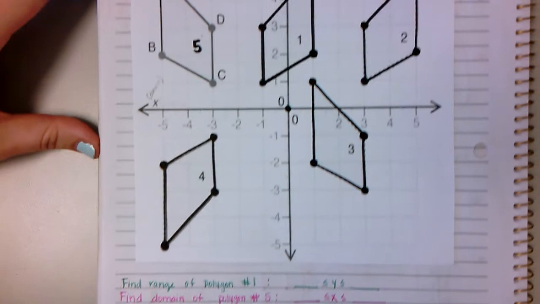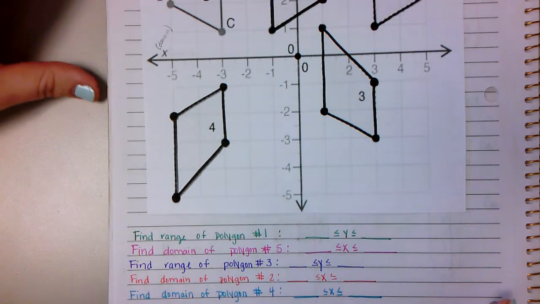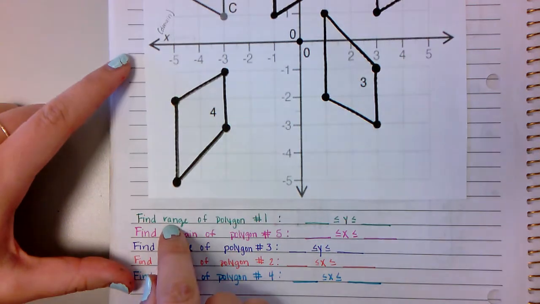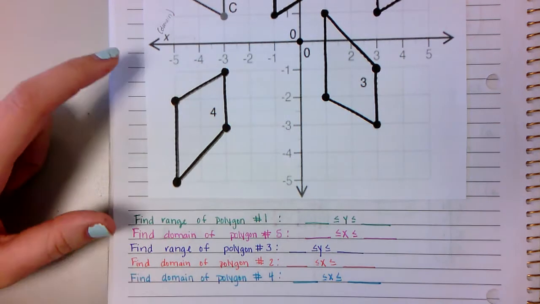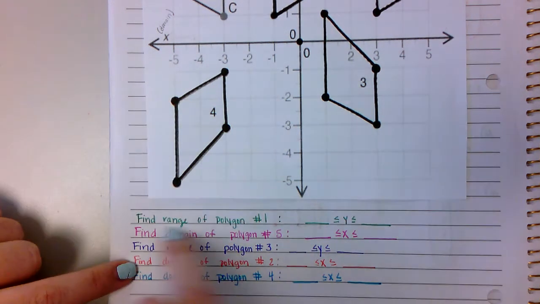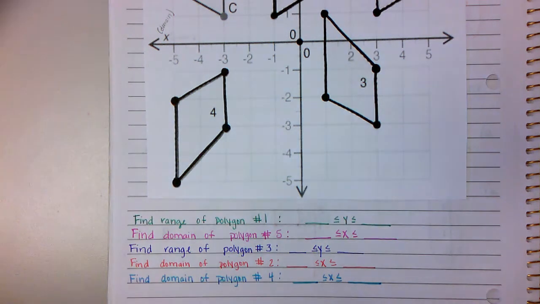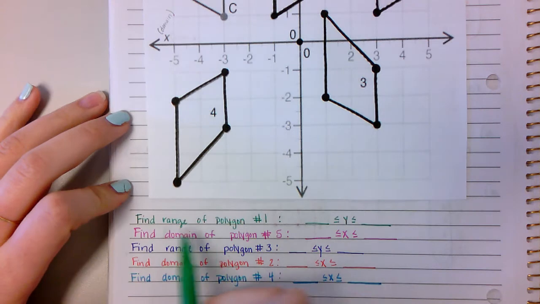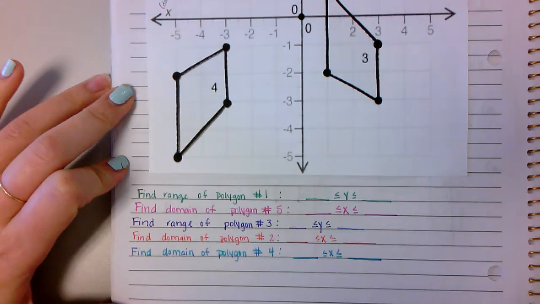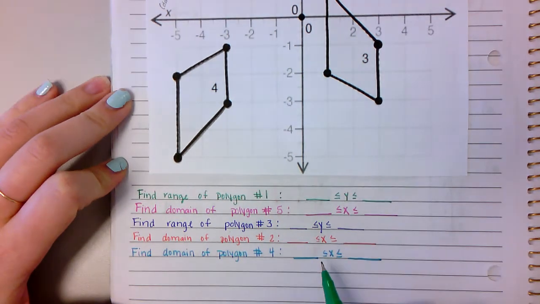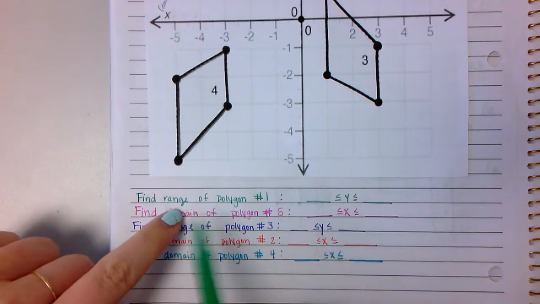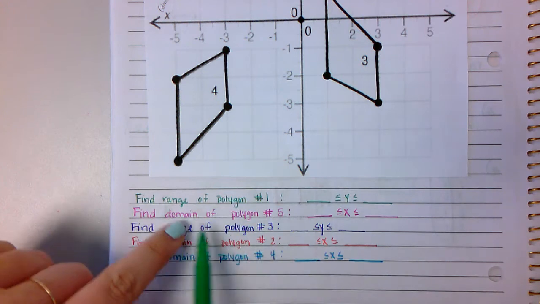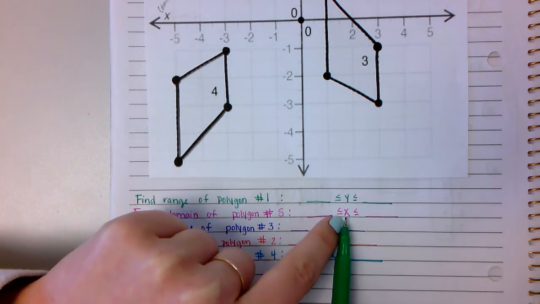So the notes are listed below, and if at any time I'm going too fast, you can pause the video. But we are going to find whatever it is asking us to find down here for each polygon. So for polygon number 1, and I'm going to color coordinate mine with the color I wrote in, it's asking us to find the range. And you'll notice I've already written the notation for you, but I want you to realize if it's asking us for range, the letter in the middle is Y. If it's asking us for domain, the letter in the middle is X.